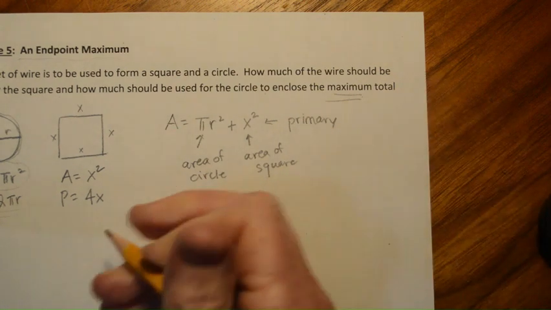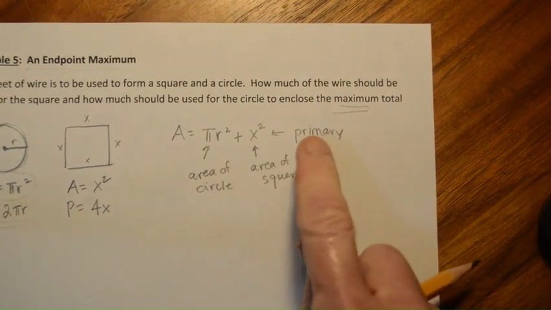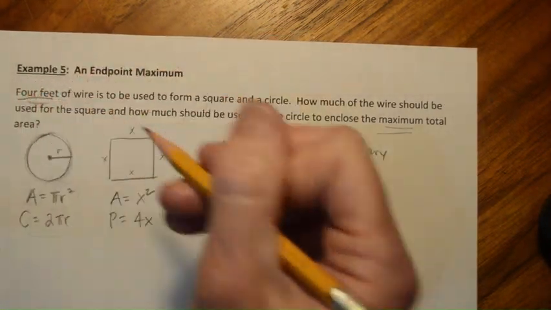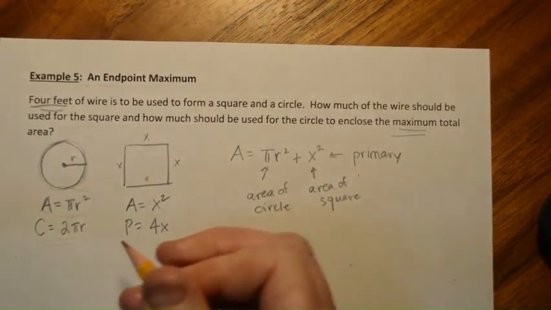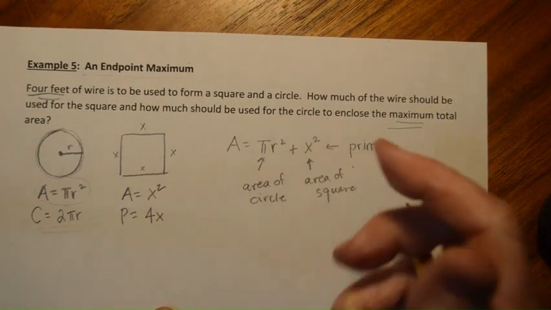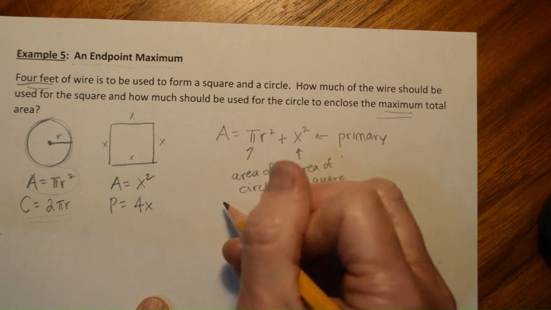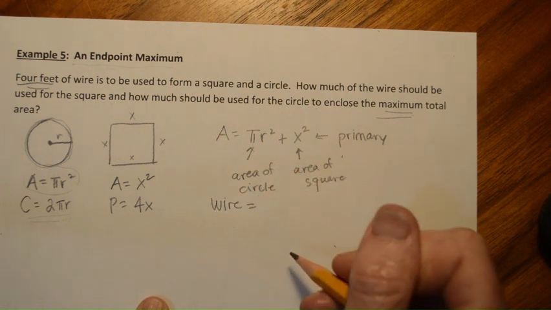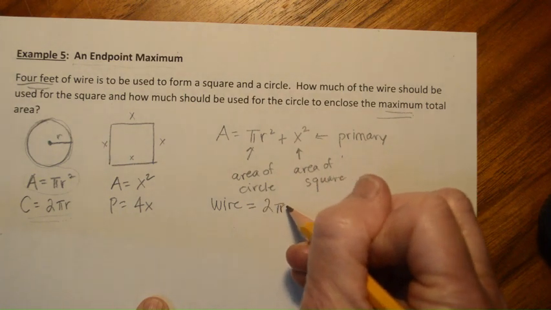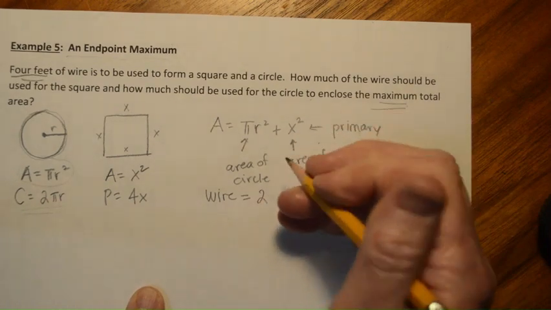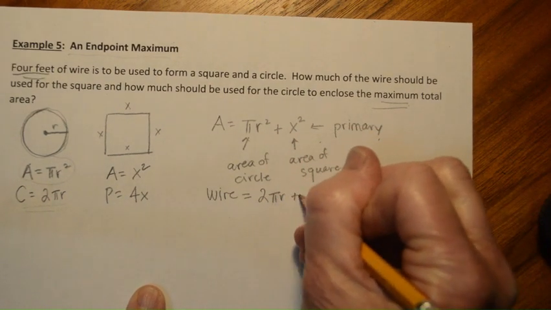But then we also have this constraint that we have 4 feet of wire to use right here. That is going to come from the circumference in the circle and the perimeter in the square. And so we're going to say that the wire is coming from 2 pi r plus 4x.